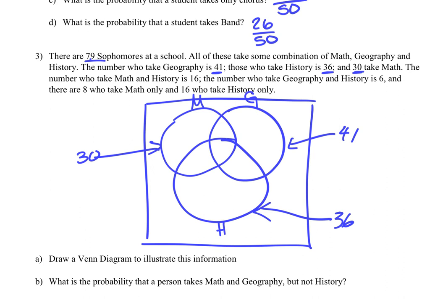So the thing that you have to do is start with, we want to get this number right here, the one where all 3 of them cross, meaning the person takes math, geography, and history. This little arc here, let's just change colors so you can see, is the people that take math and history. They're in both.